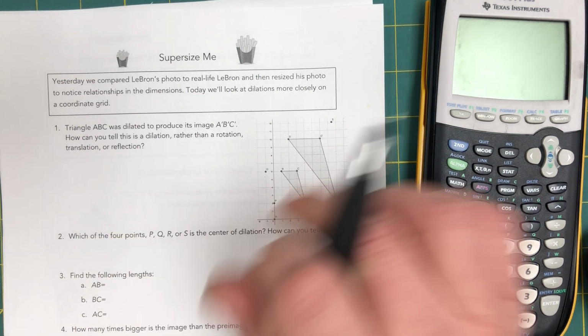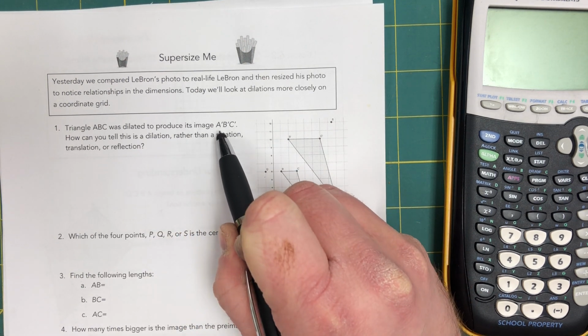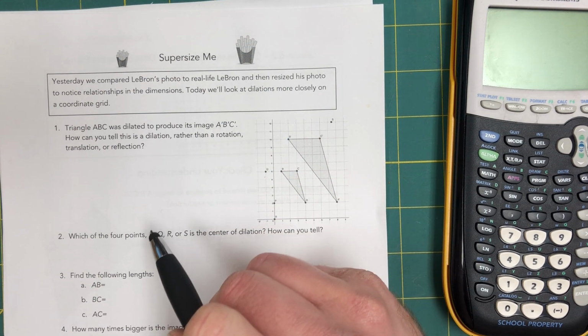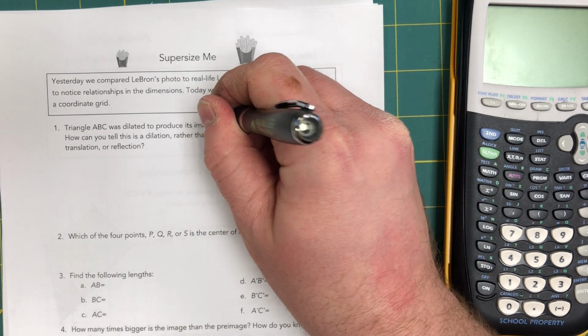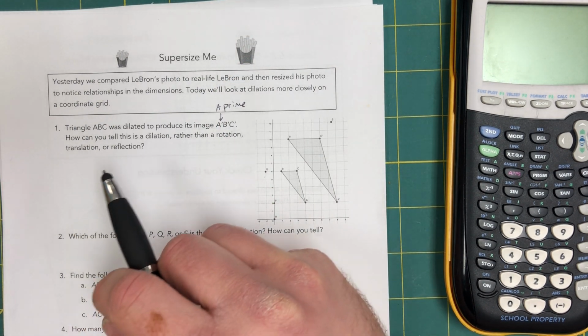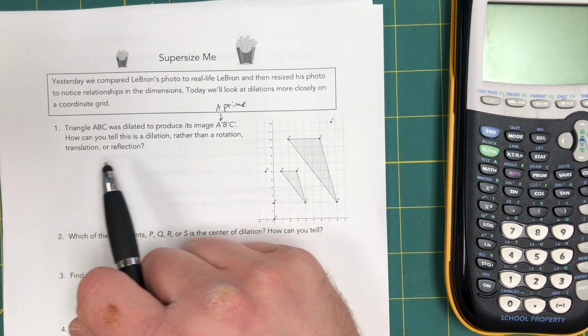Okay, so his triangle ABC was dilated to produce its image A prime, B prime, C prime. We read those as prime, those little apostrophes. So that is read as A prime. How can you tell this is a dilation rather than a rotation, translation, or reflection?